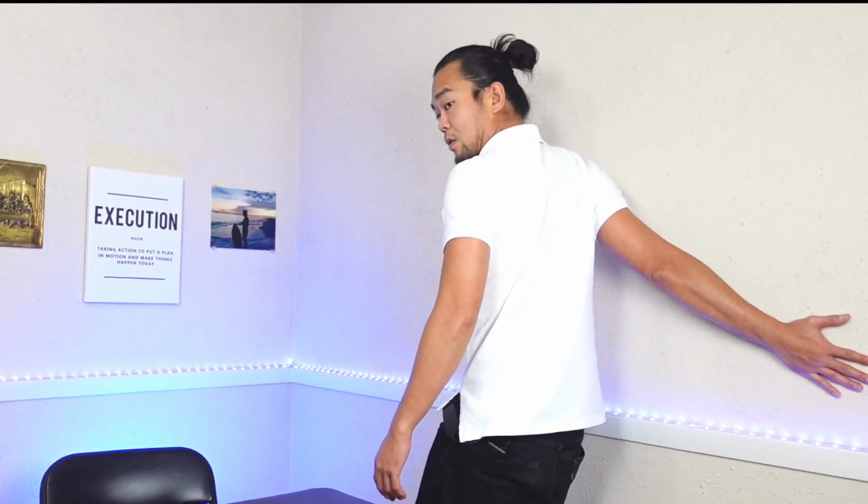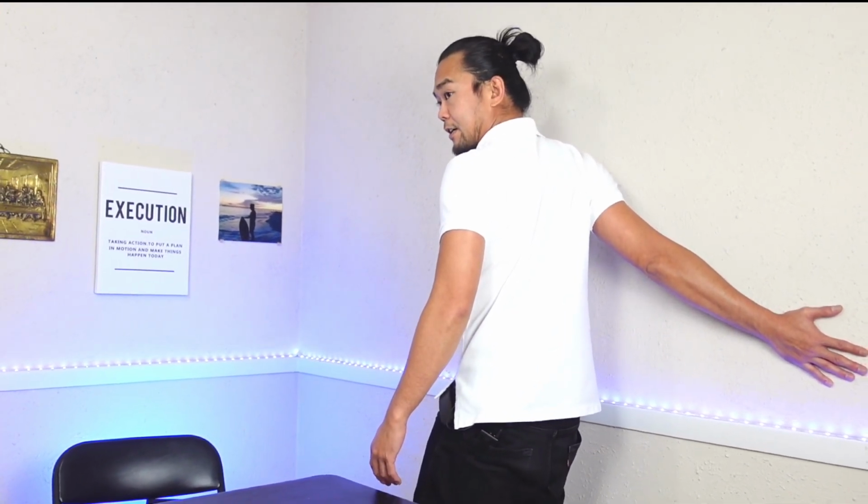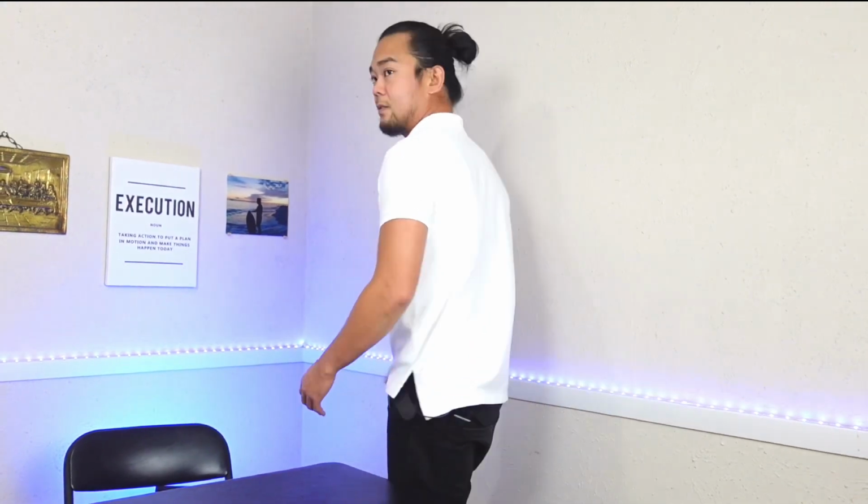And again, hold it for 30 seconds. Okay? So that is the median nerve stretch. Next one is going to be the median nerve release.